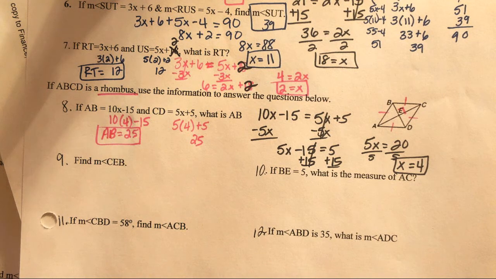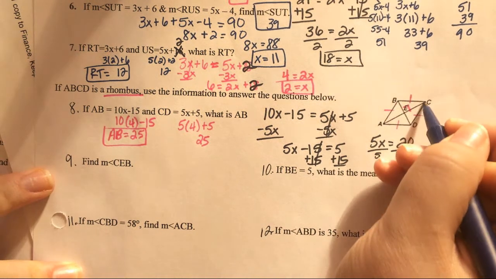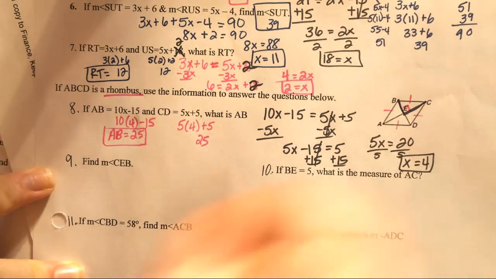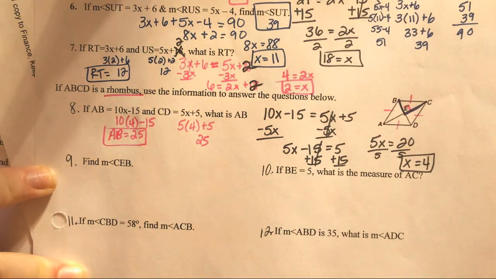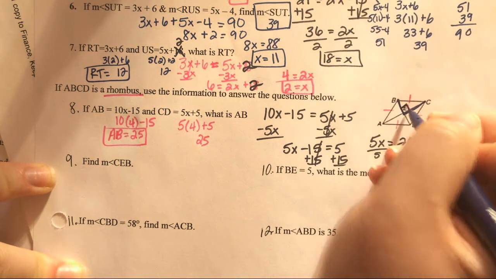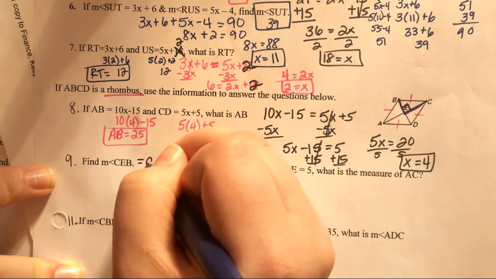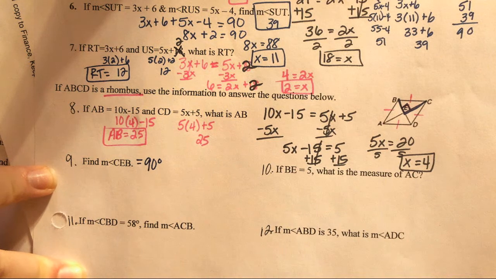Okay, the next question says find angle CEB. Well, that's pretty easy. I know that's supposed to be a right angle, so the answer is 90 degrees because the diagonals are perpendicular.